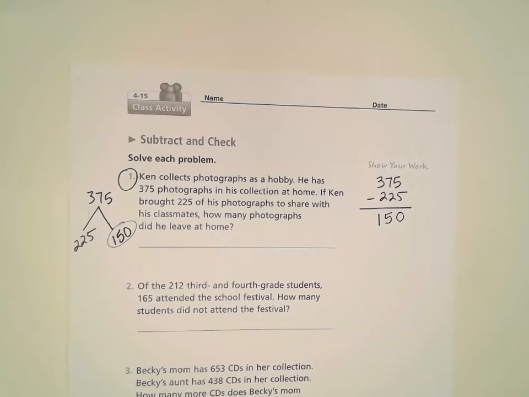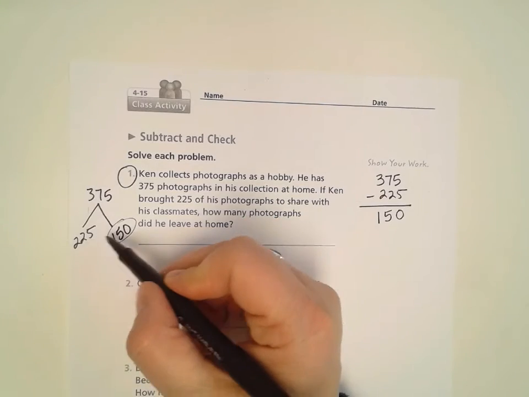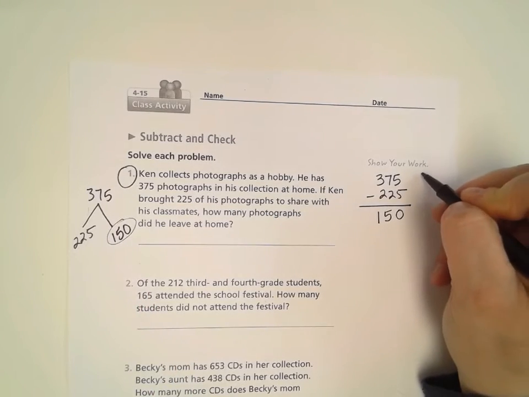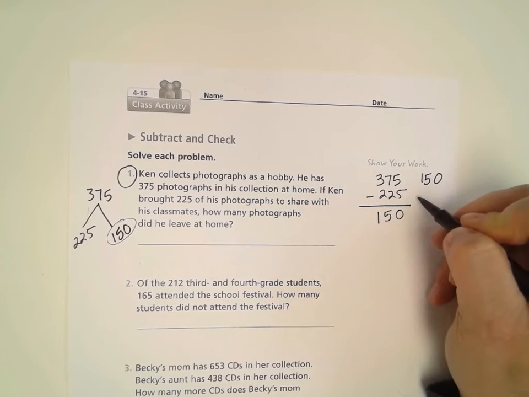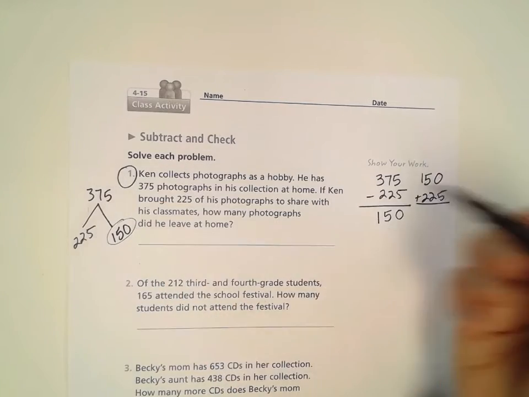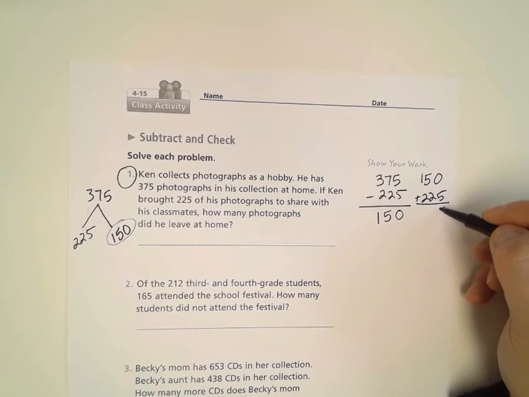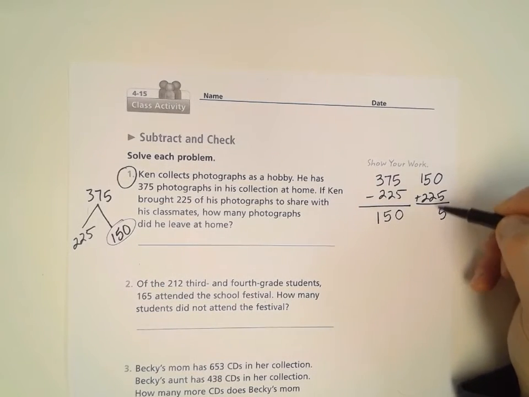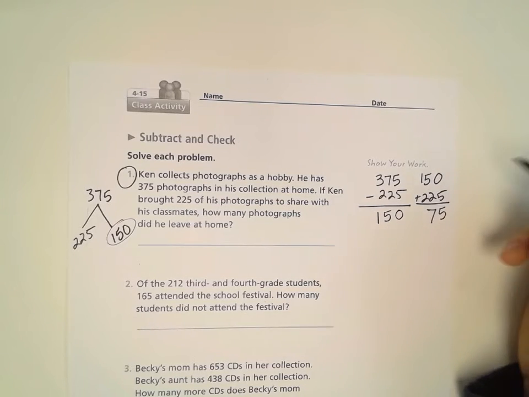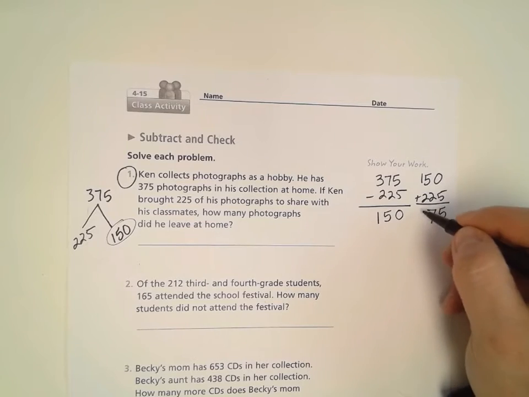Now, if I were to use addition and add these two numbers, I should end up with the number I started with. So I'm going to try that out. I'm going to say 150 plus 225, and I should get that total at the top here. So 0 plus 5 is 5. 5 tens plus 2 tens is 7 tens, and 100 plus 200 is 300.